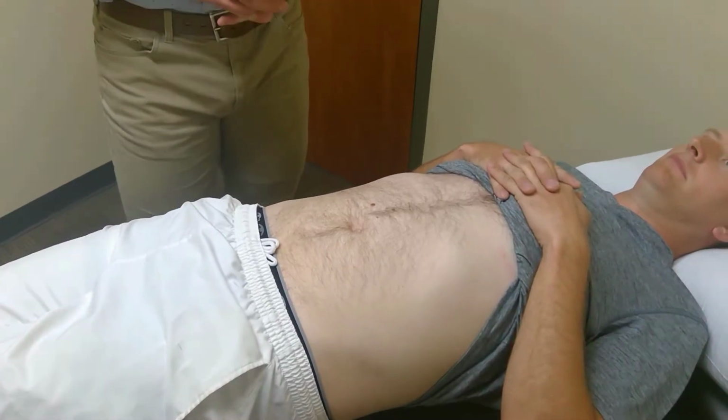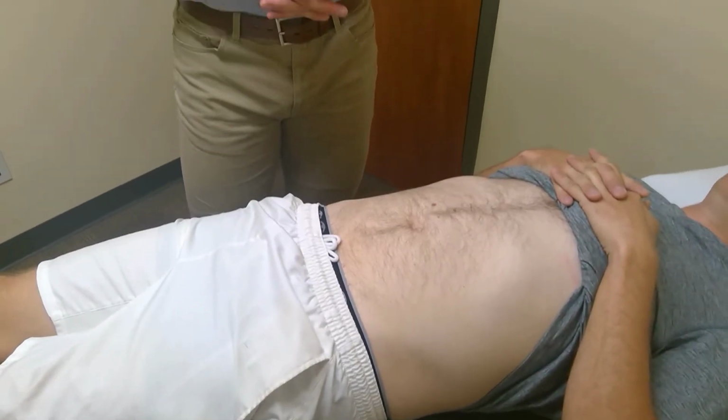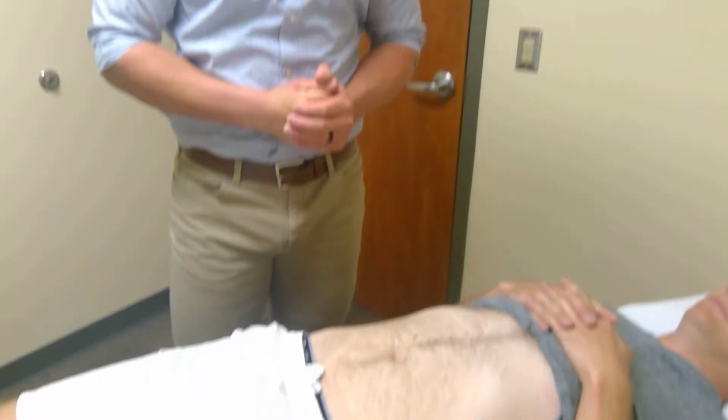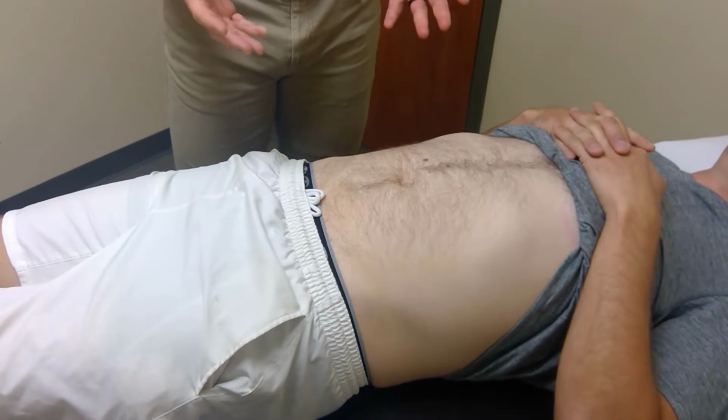All right, we're going to do some palpation of the abdomen. And as a physical therapist, a lot of times we're doing palpation of the abdomen so that we can screen the patient for possible non-musculoskeletal conditions. So the first place I like to start with screening of the abdomen is doing some inspection of the abdomen.